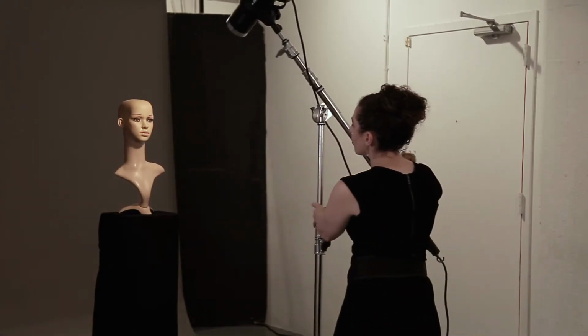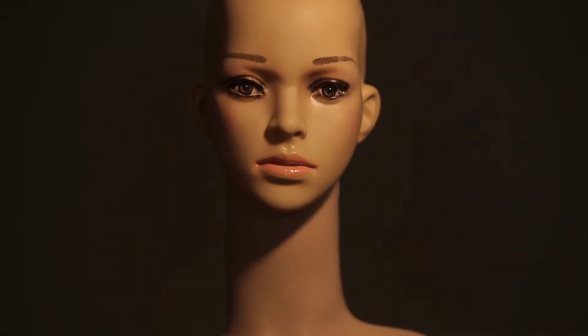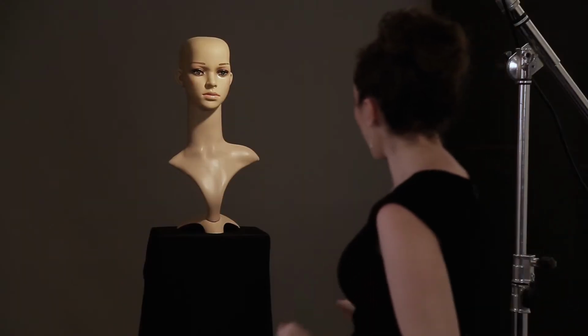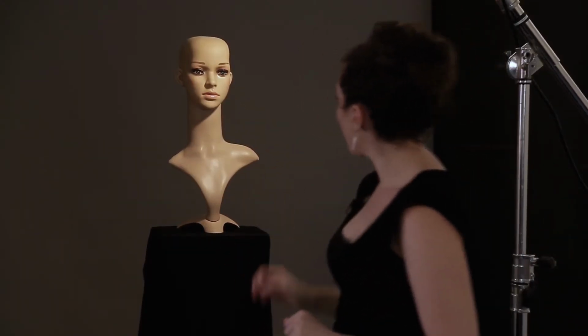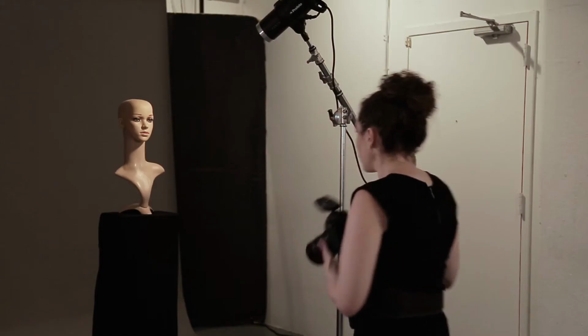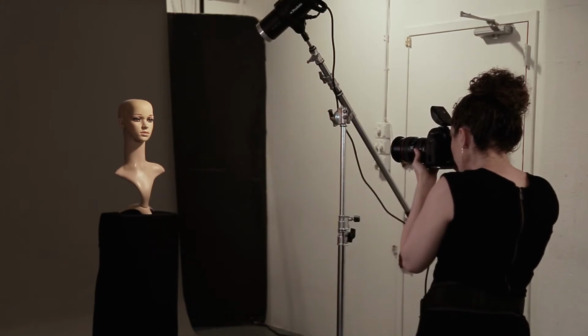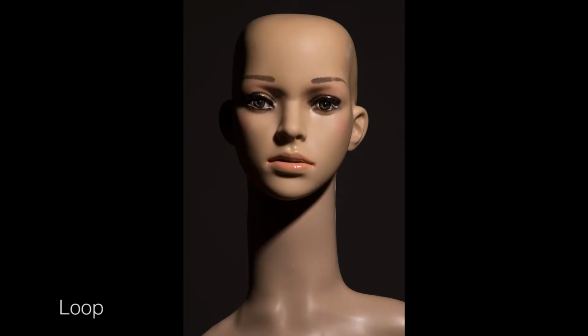So now we're going to add a little bit more shadow, a little bit more dimension by moving the light off to the side. So I'm going to move the light off to the side just a bit. And now what we have is something called loop lighting, and you can see that the name comes from the shadow cast by the nose. It creates a little bit of a loop. Now let me grab a shot of that so you can see it nice and close. Right, so that loop shadow.